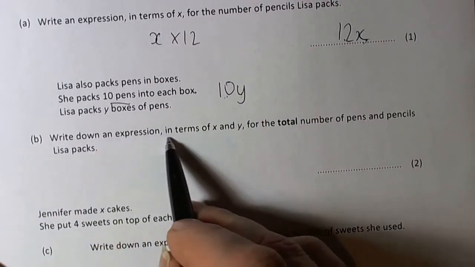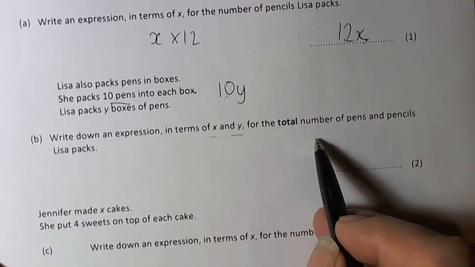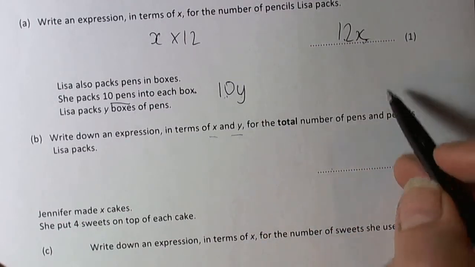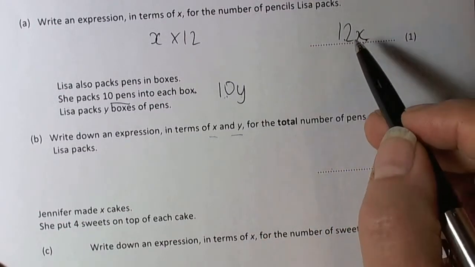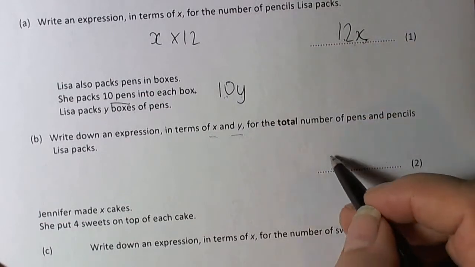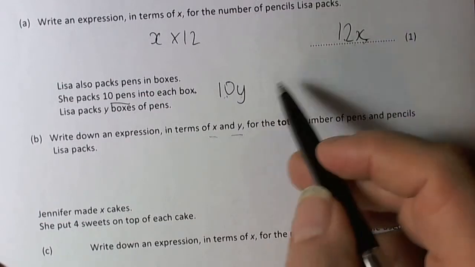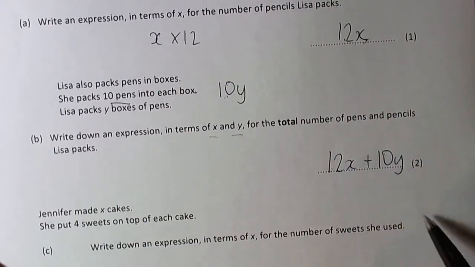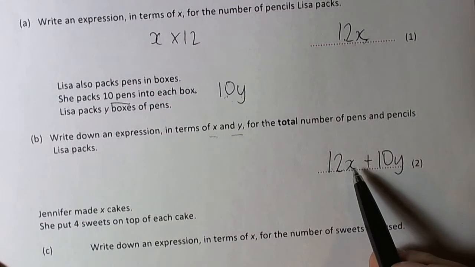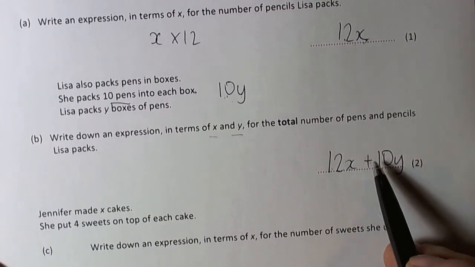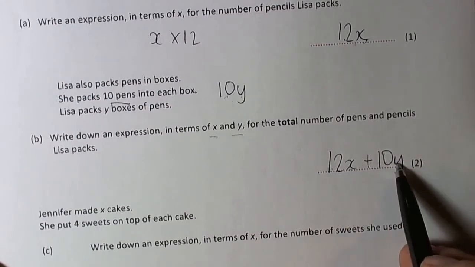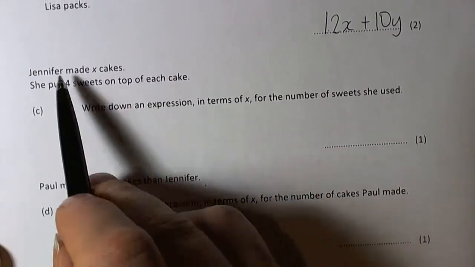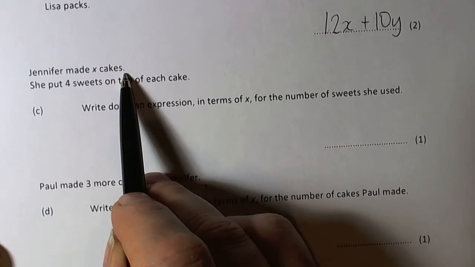It then says we've got to write down an expression in terms of x and y. In other words, we need something with x's and y's in it for the total number of pens and pencils. Well, total means we add up. So we knew for the number of pencils it was 12x, and for the number of pens it was 10y. And we're adding them up, so 12x plus 10y. No shorter thing to do because we can't put the x's with the y's, we're not timesing, we're adding. Can't add different letters.